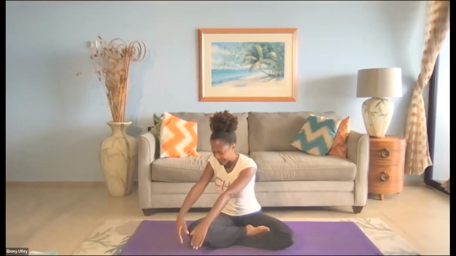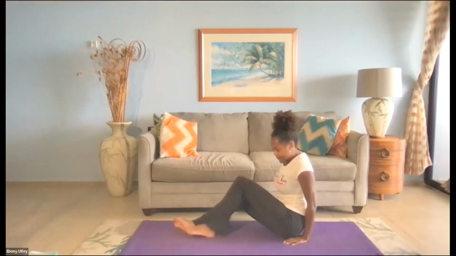Inhale, rise. Exhale, return to center, return to your lotus. You can close your eyes if you feel comfortable in your space. On your exhale, release your lotus. Straighten your legs so they are long in front of you.